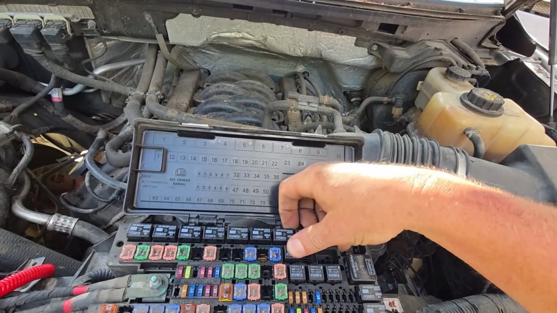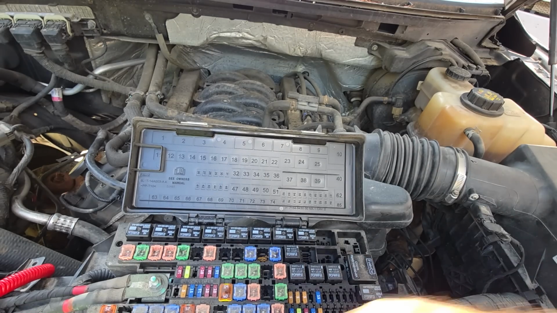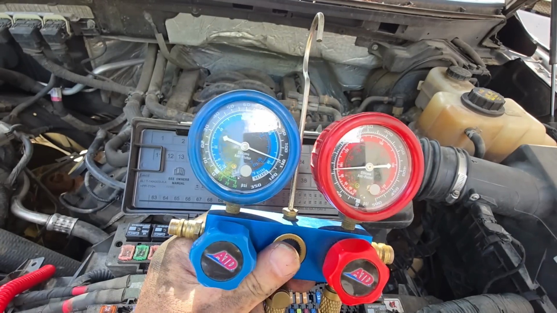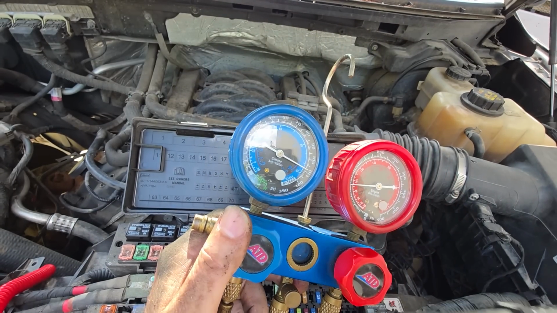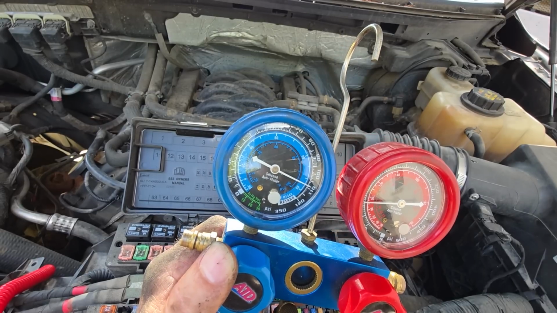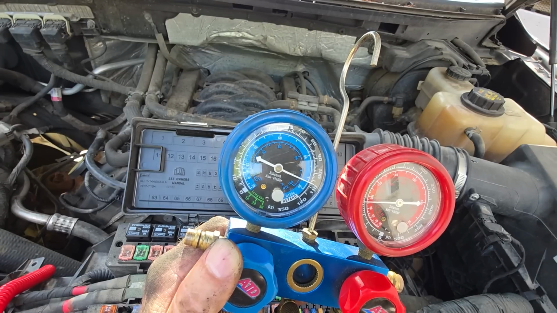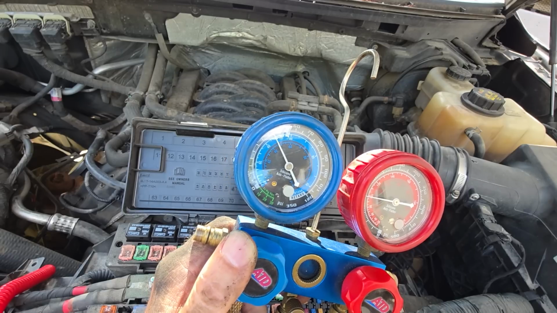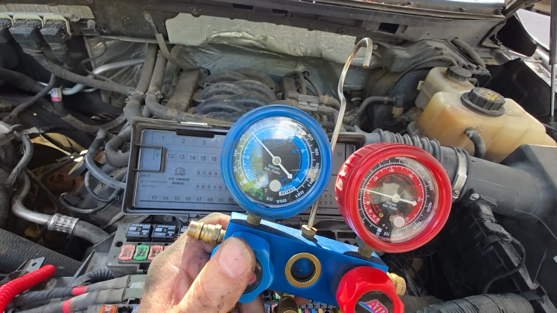But right now, when we start this back up, we should have AC clutch engagement, and we'll see it right here on these gauges. So go ahead and fire it up, turn your air on. Let's go. And we'll be able to tell his charge level here too, because he was worried about the charge level.